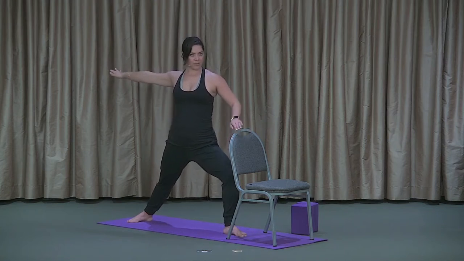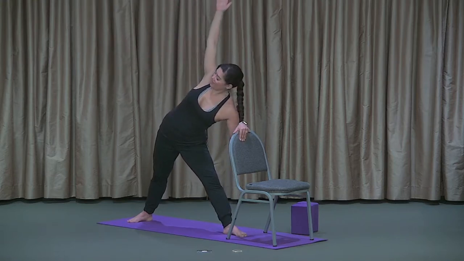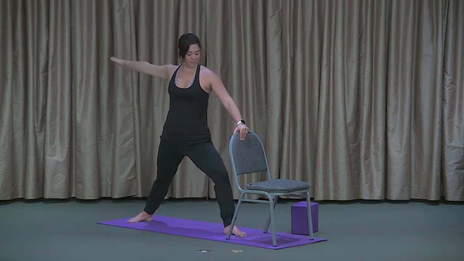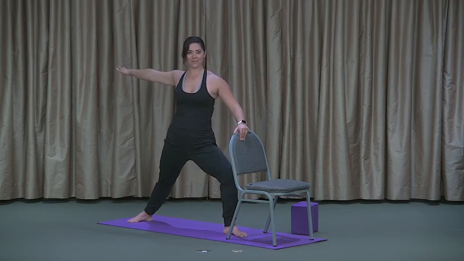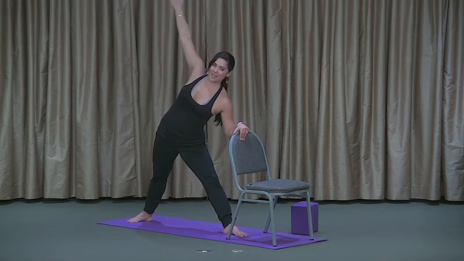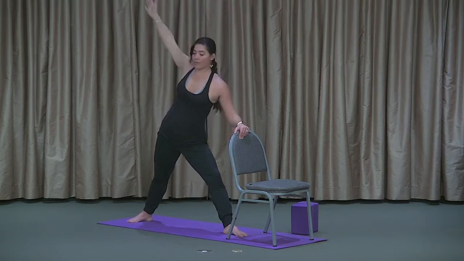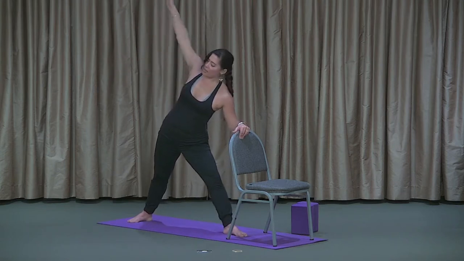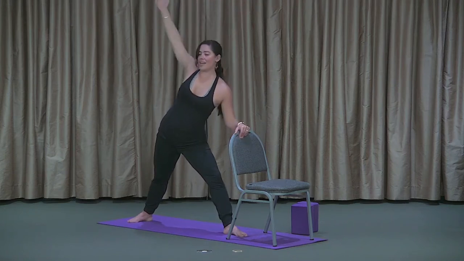Knee moves out. Inhale, straighten. Exhale, triangle. Couple more times. Warrior Two. Just for a breath or two. And triangle. Warrior Two. And triangle. And last time, Warrior Two.